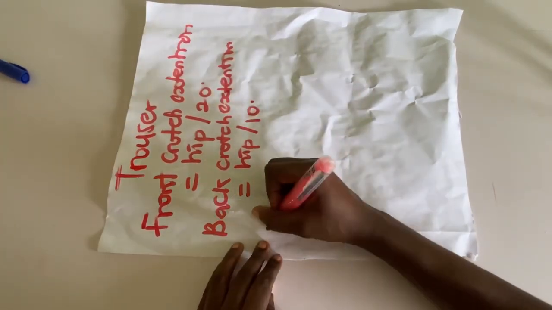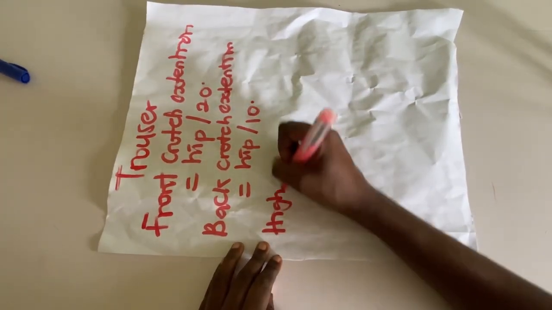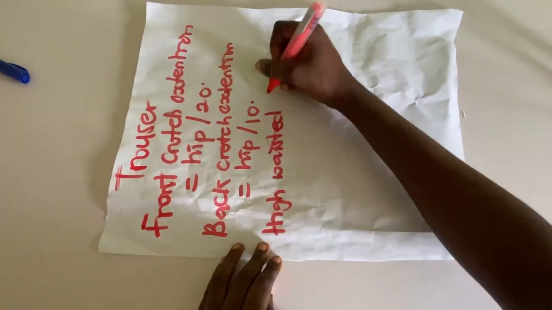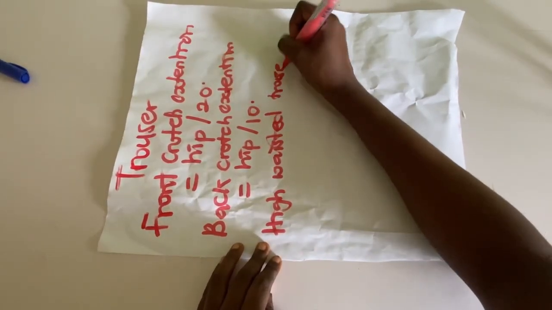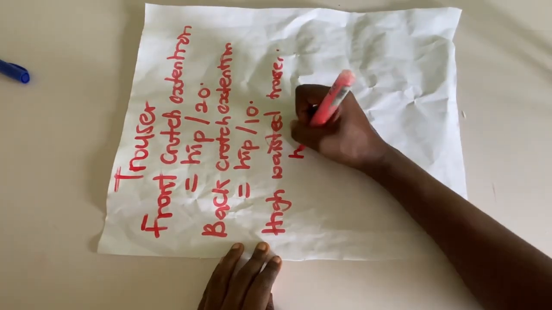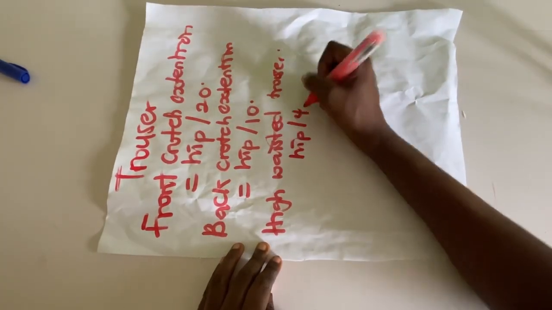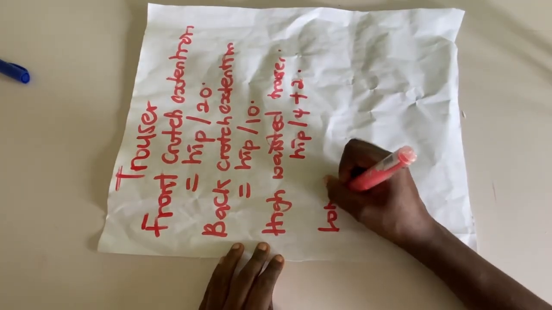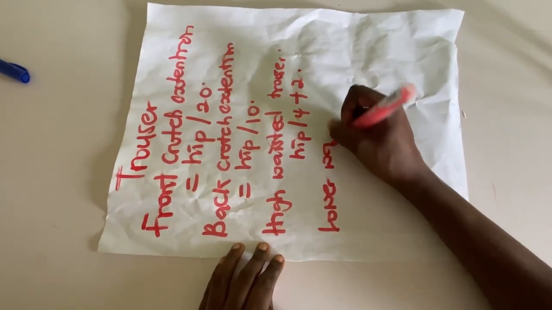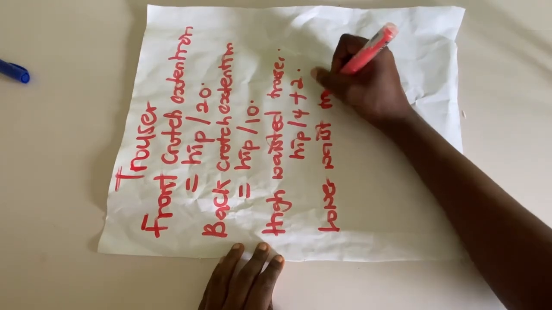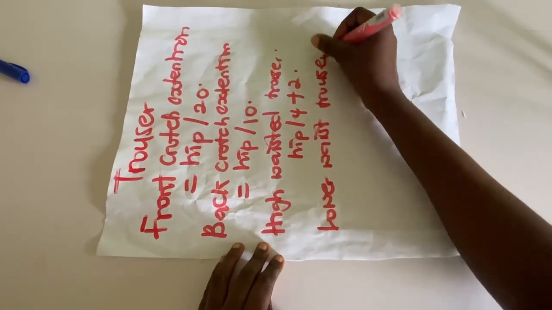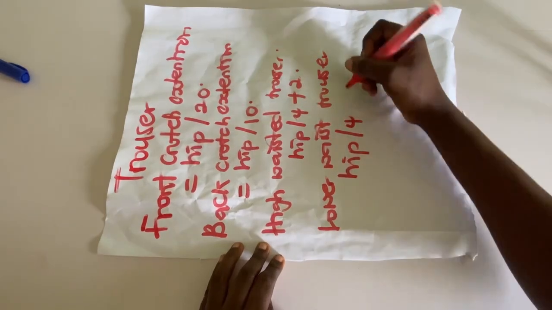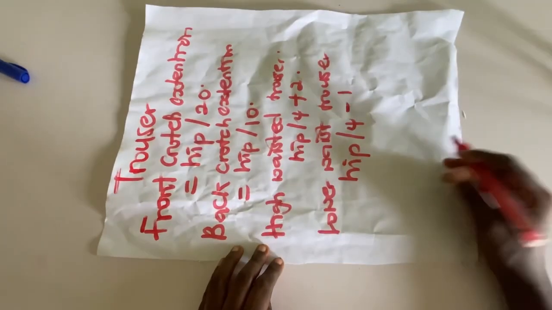For a high-waisted trouser, there's also a calculation. All you have to do is get your hip circumference divided by 4 plus 2. There are some people who like their trouser low-waisted. All you have to do is get your hip circumference divided by 4 minus 1. I hope this tip was helpful.